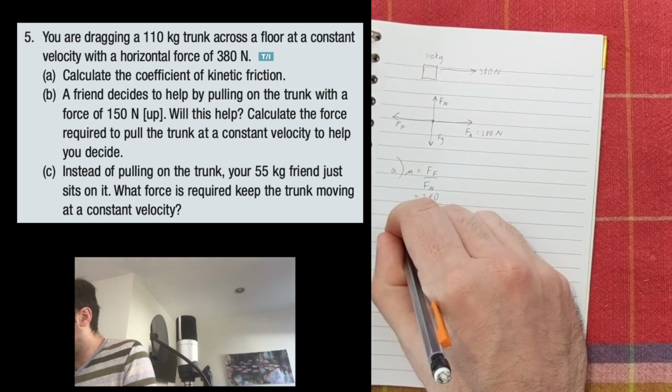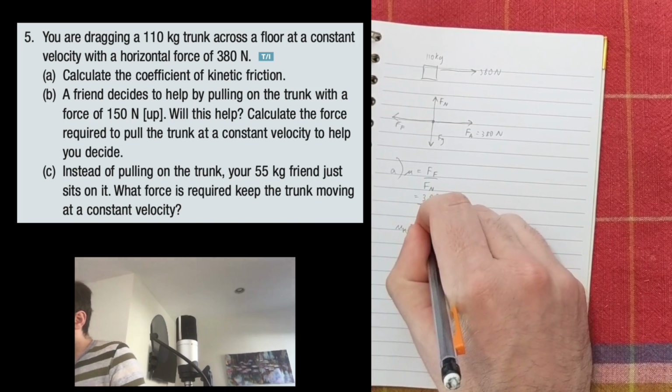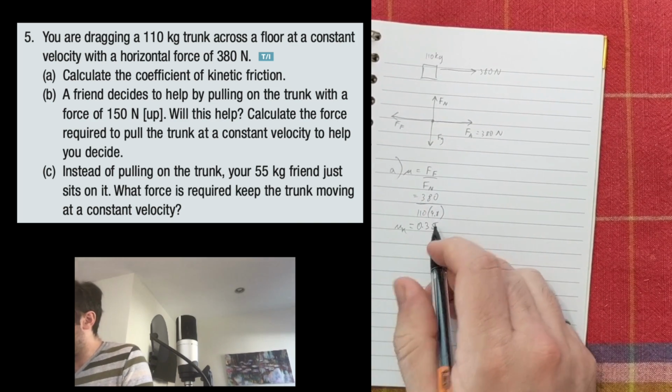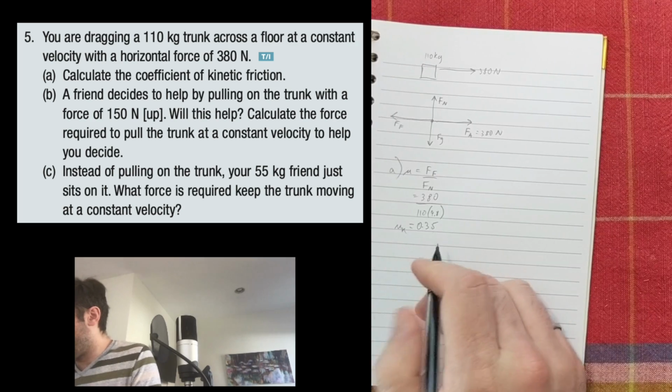Remember, mu is always between 0 and 1. If you ever get a value that's not between 0 and 1, you did something wrong. So just watch out for that. It's a really good way to know that you're doing something wrong, if you're aware of it.